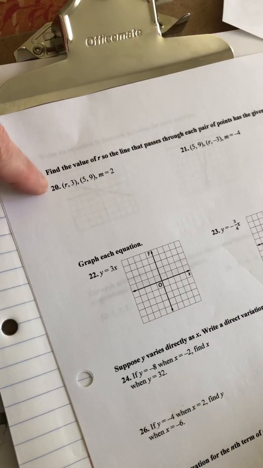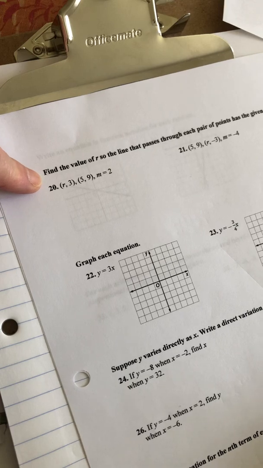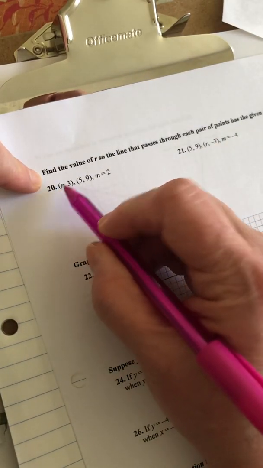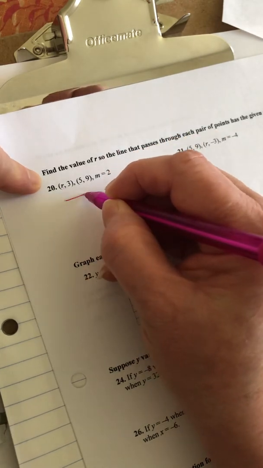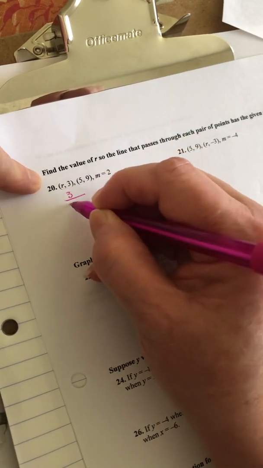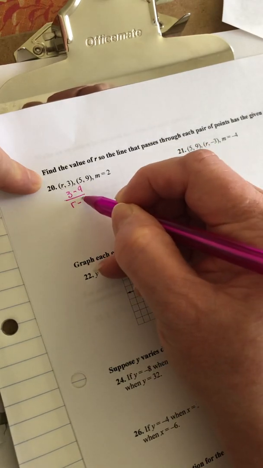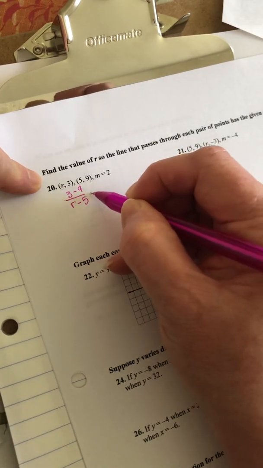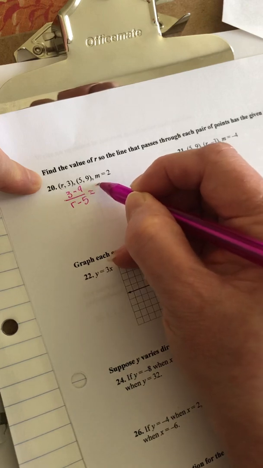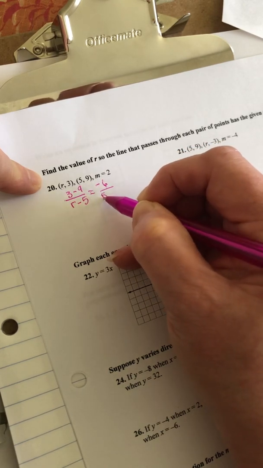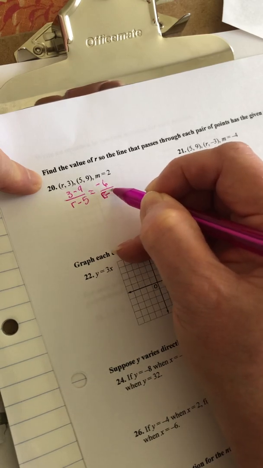Okay, when I have to find a missing value, I always want my r first, so I'm going to use this one first, but I'm going to just set up a proportion. Set it up. Okay, I can simplify the top. 3 minus 9 is negative 6, and the r minus 5 is going to stay the same.